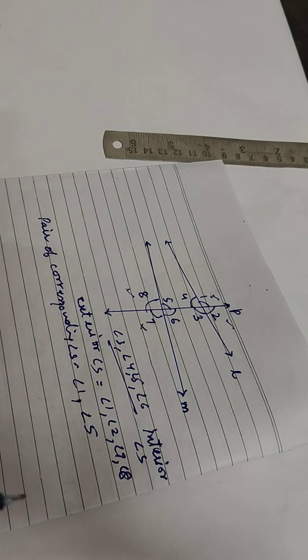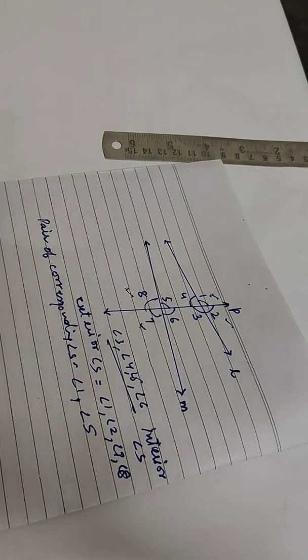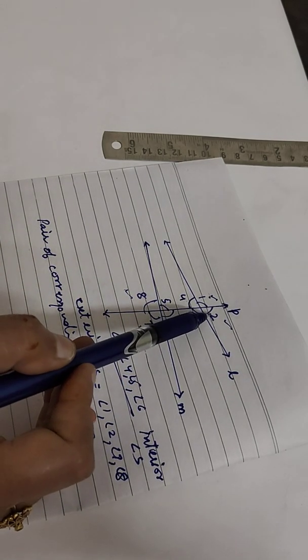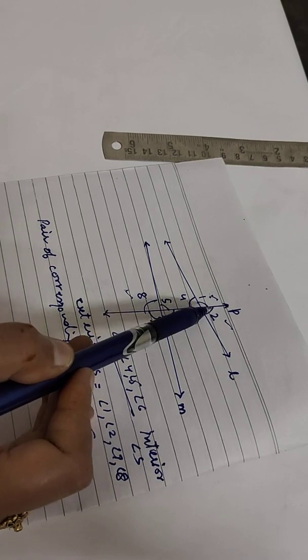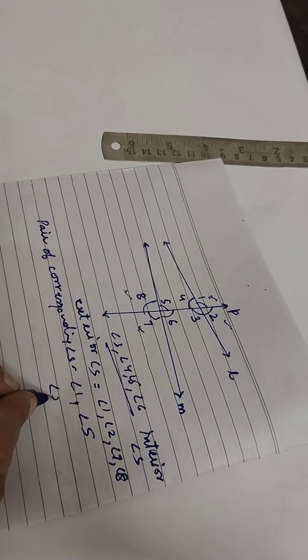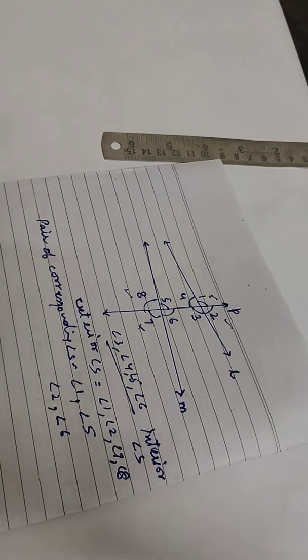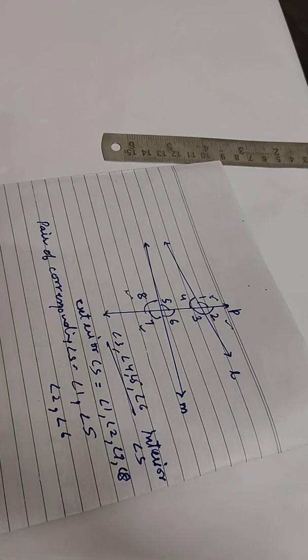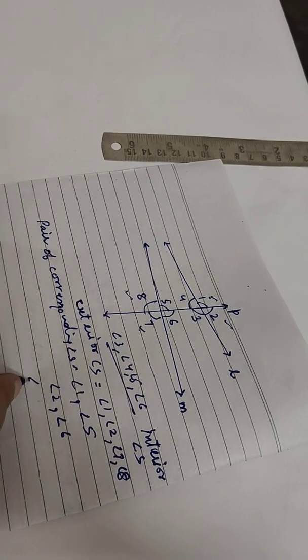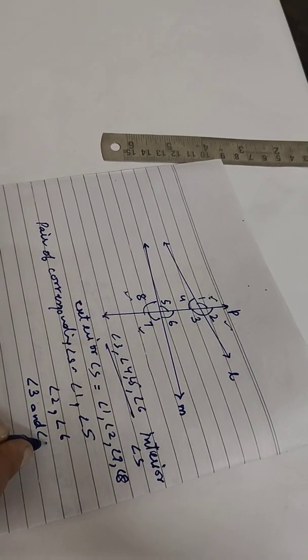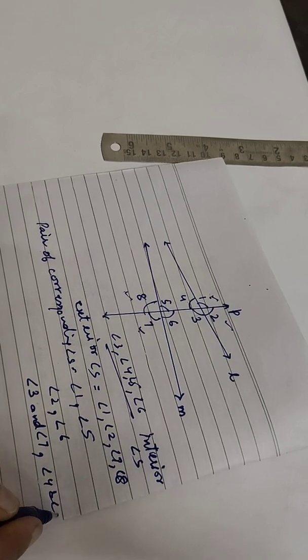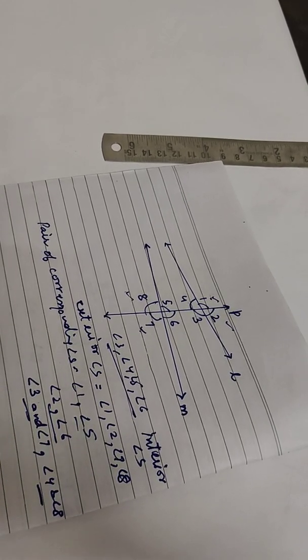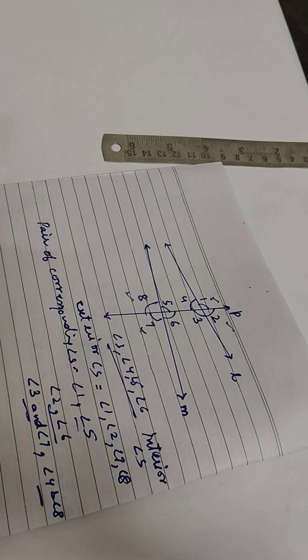Now, after getting this knowledge, can you think what the other pair of corresponding angles can be? Yes, you may be thinking right, angle 2 and angle 6 also form a pair of corresponding angles. And we have two more pairs: angle 3 and angle 7, and angle 4 and angle 8. So these are the four pairs of corresponding angles.